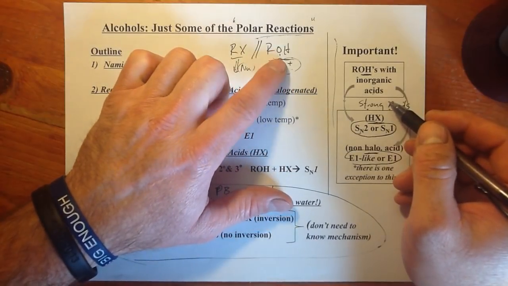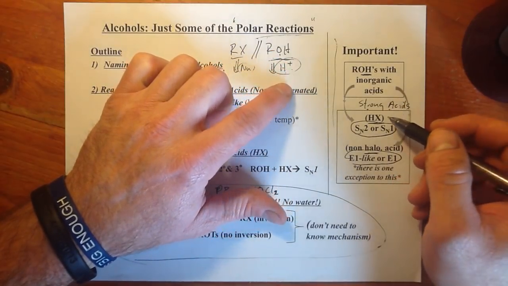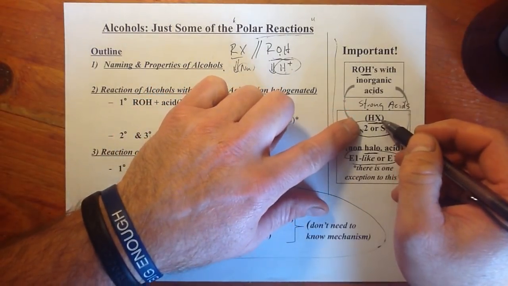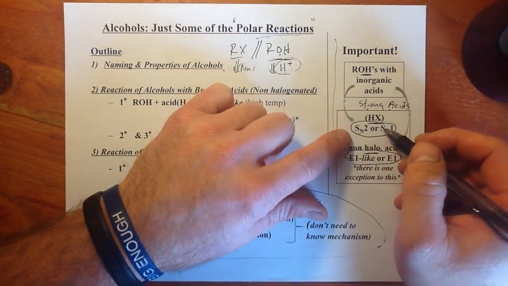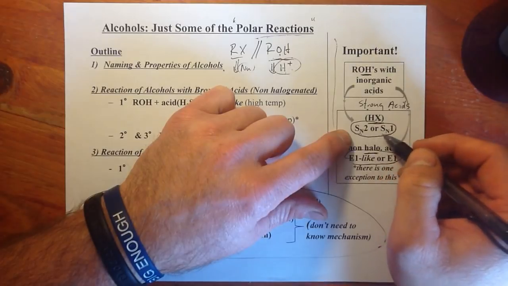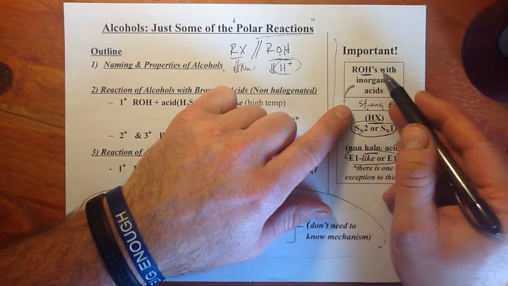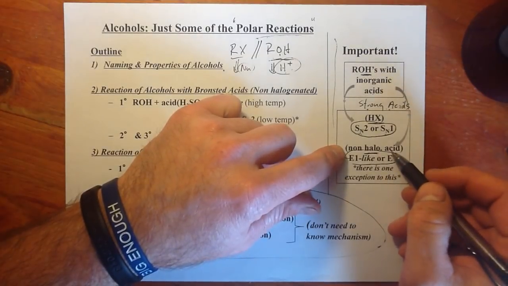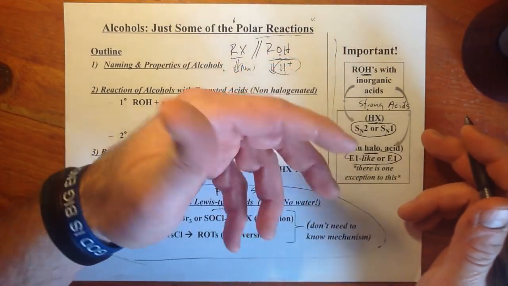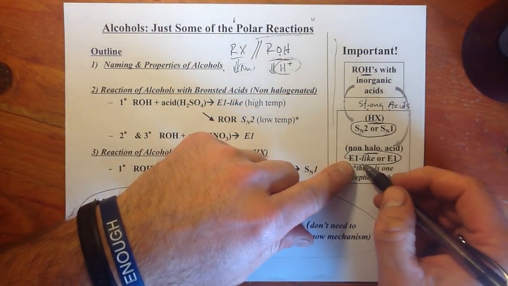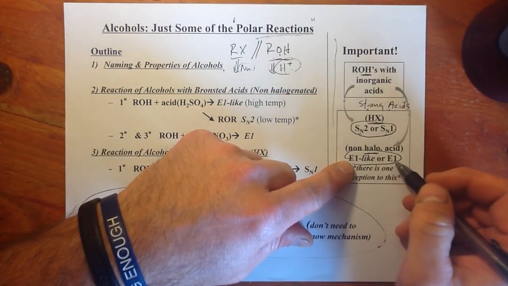So that oxygen in the alcohol is going to be protonated, and after it's protonated, if the strong acid is a halogen-containing acid, you typically have SN2 or SN1 reactions. If the strong acid that's mixed with the alcohol is a non-halogen containing acid, meaning sulfuric acid, not having a halogen, bromide, chloride in it, you tend to have E1-like or E1 reactions.